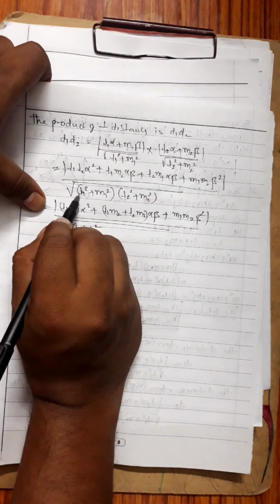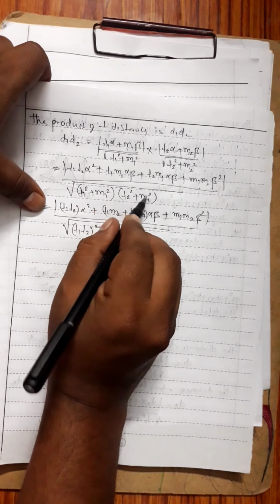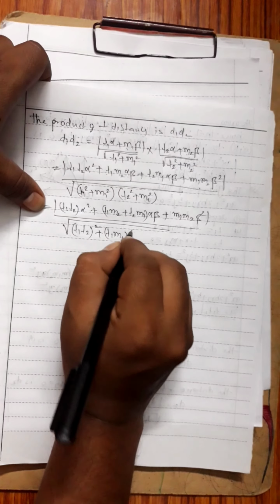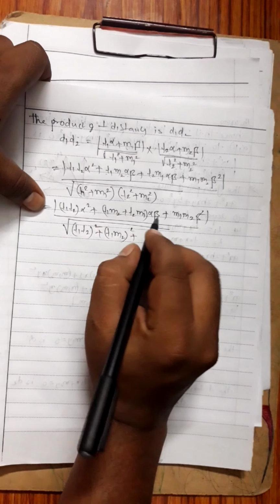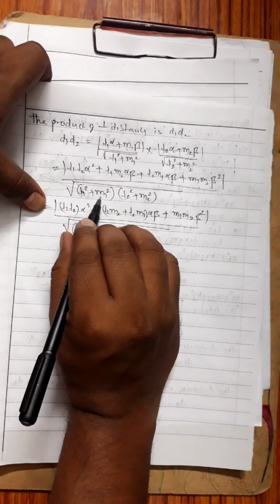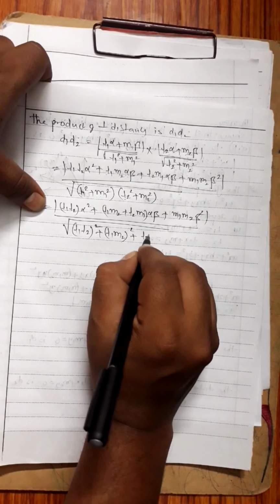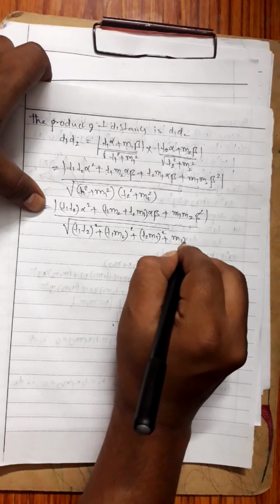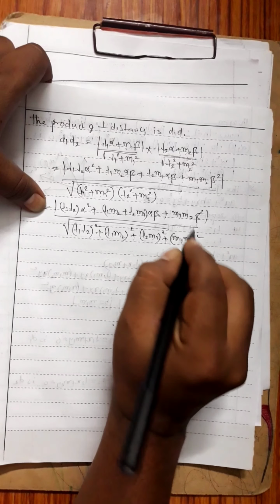Same way, l1 m2, therefore plus l1 m2 whole square, plus next m1 l2, therefore l2 m1 whole square, plus m1 m2 whole square.